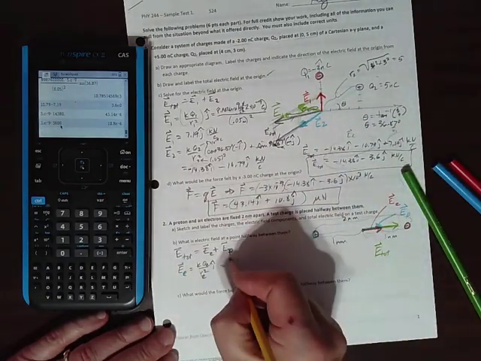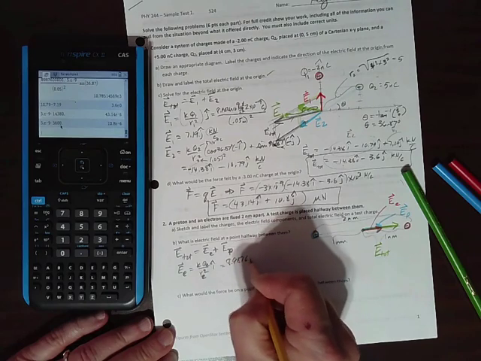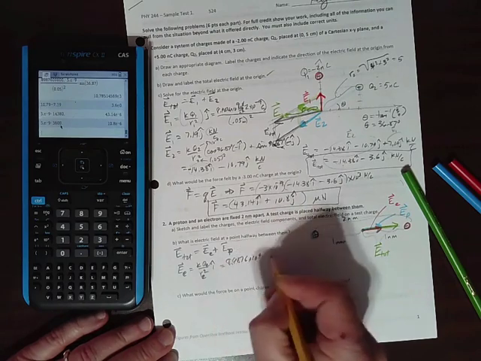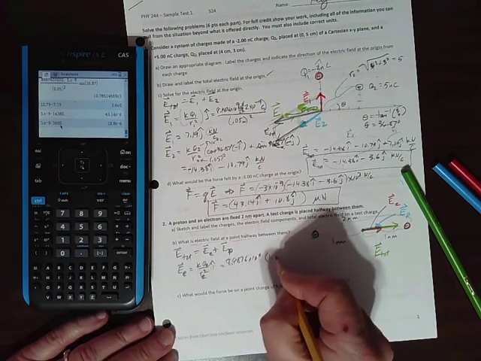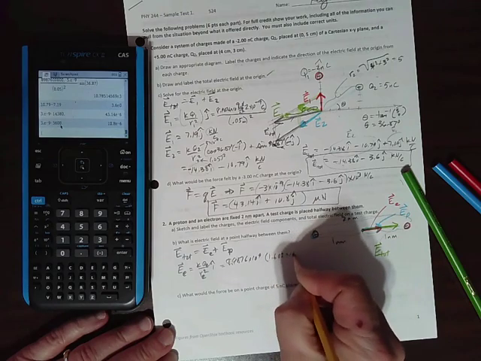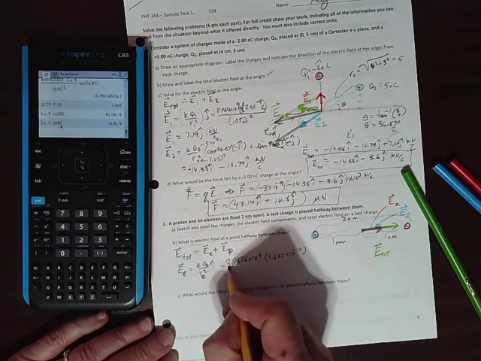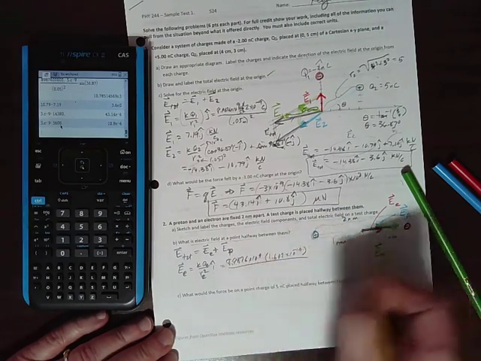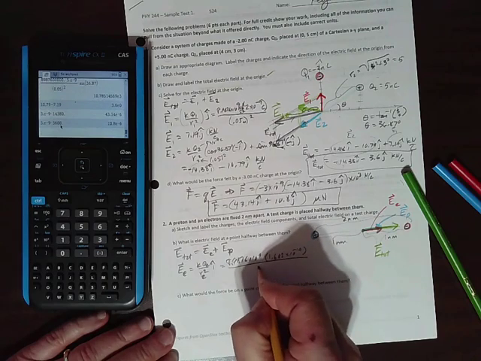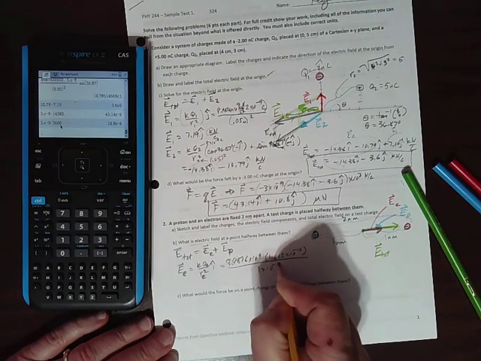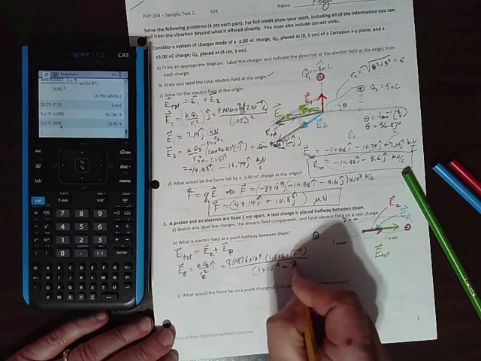So k, and then the charge of an electron, 1.602 times 10 to the negative 19, divided by r squared. r is 1 nanometer, 1 times 10 to the negative 9 meters squared.